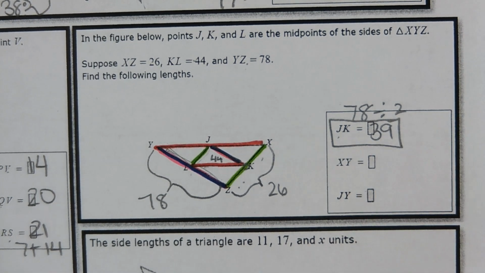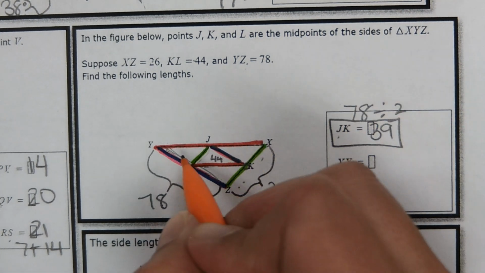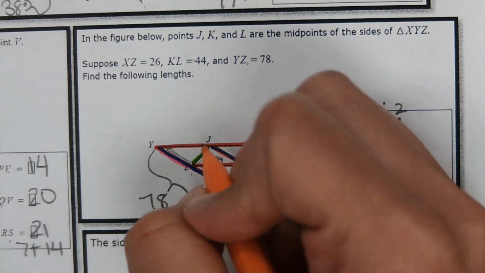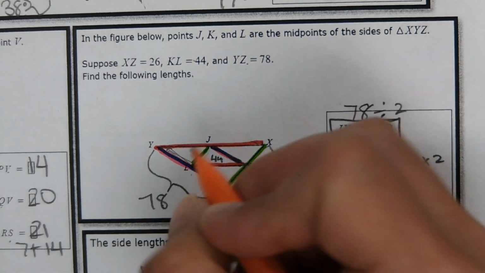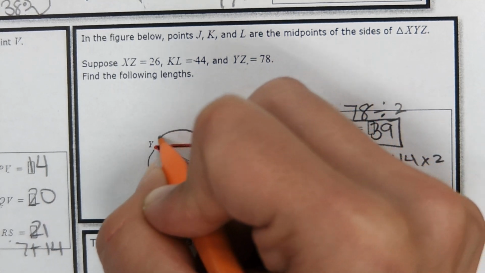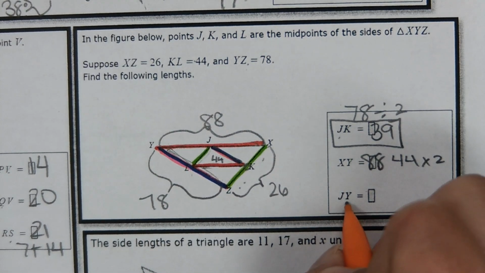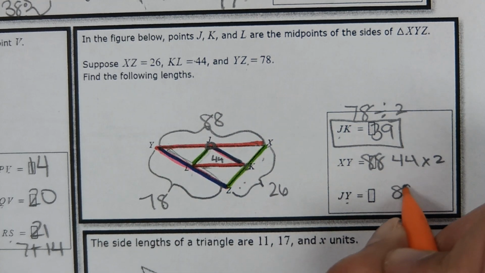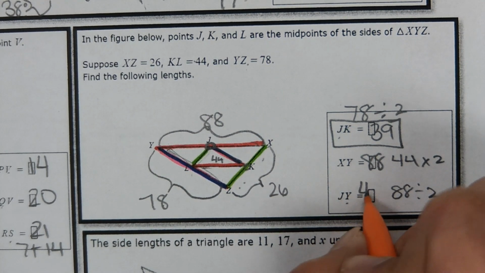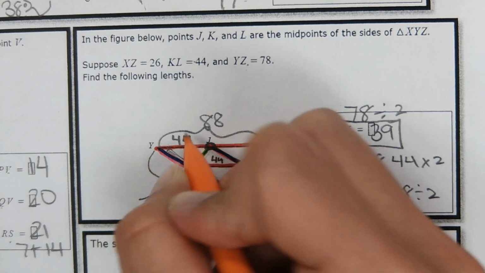And then XY. XY, this length right here, is double the 44. So just 44 times 2 would be 88. XY is 88. And then it wants JY. Well, this is a midpoint here, so if we do 88 divided by 2, we'd get JY, which is 44. So this would be 44 right here.